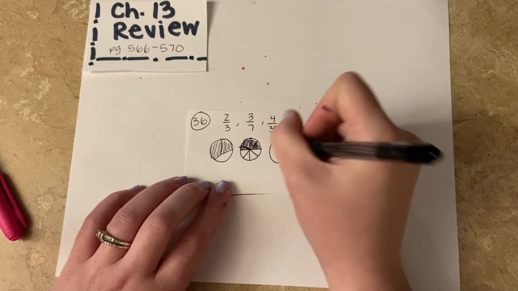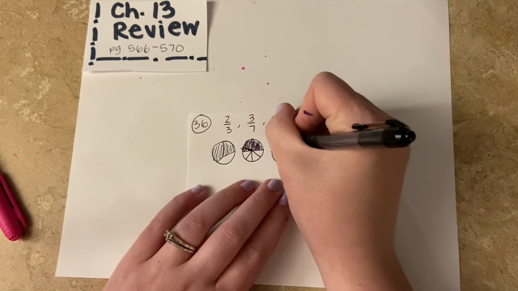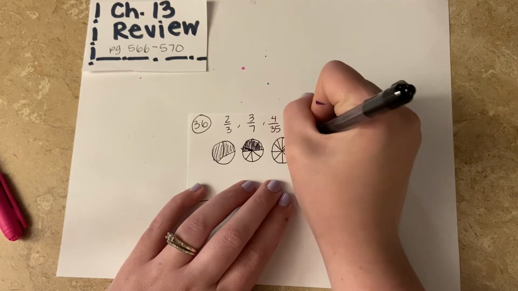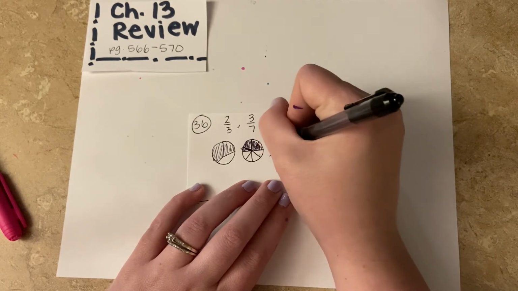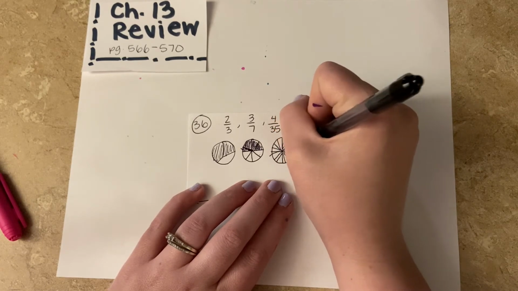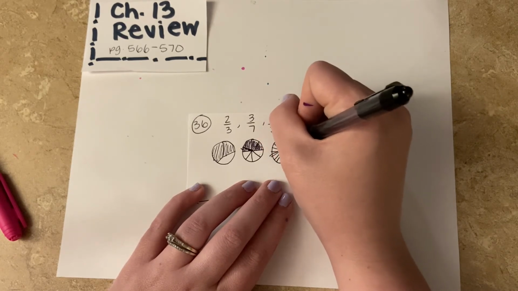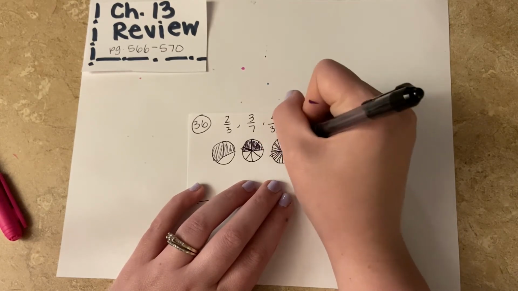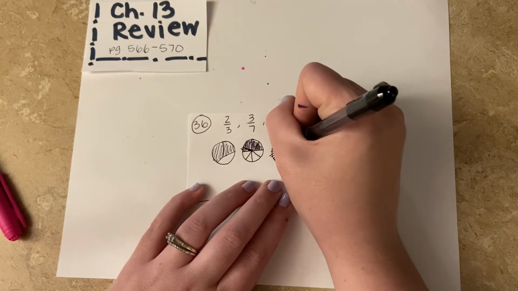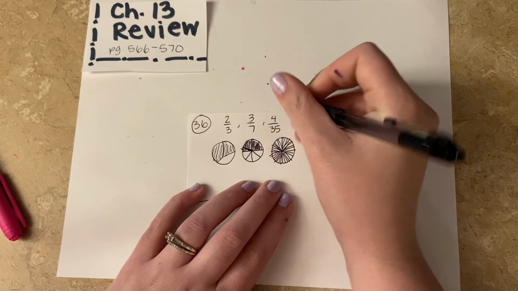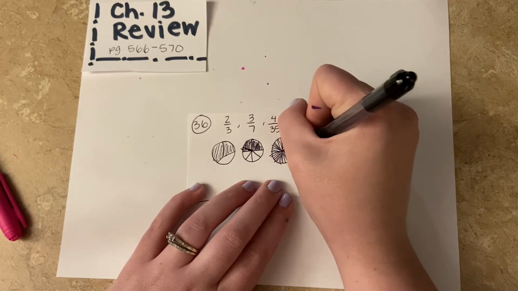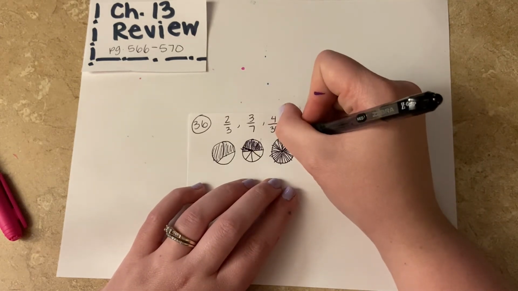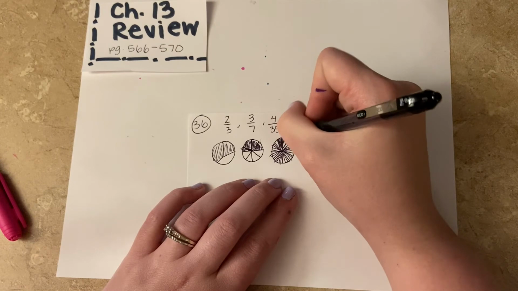So we're going to have to try this. It's going to be complicated. 4, 5, 6, 7, 8, 9, 10, all the way up to 35. All just to show that there's going to be a lot of tiny parts, and we're only going to shade in 1, 2, 3, 4 of them.